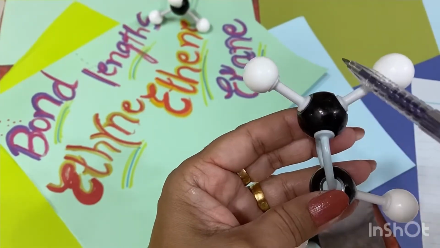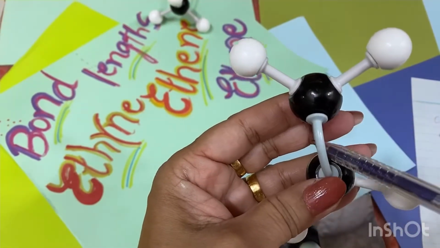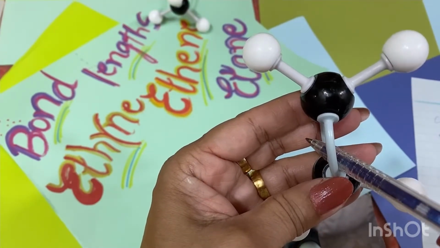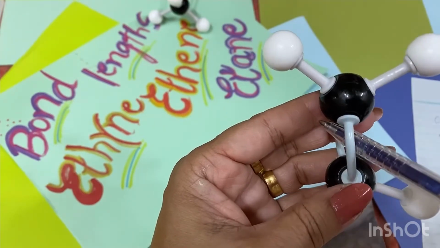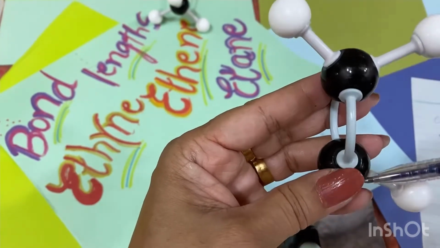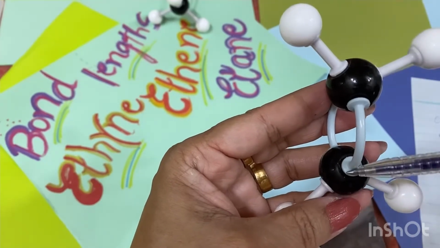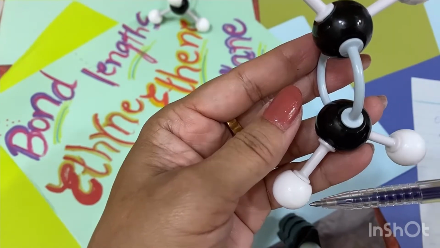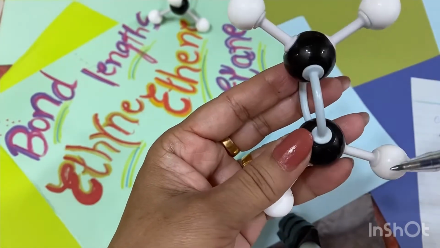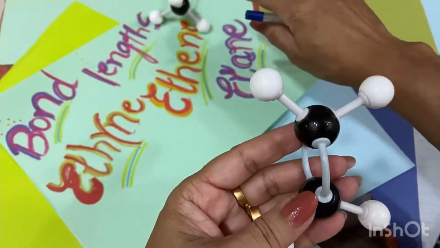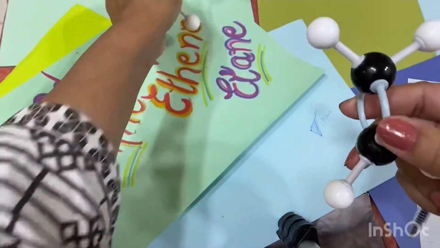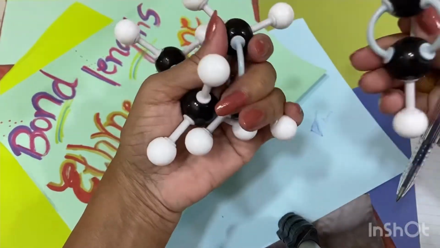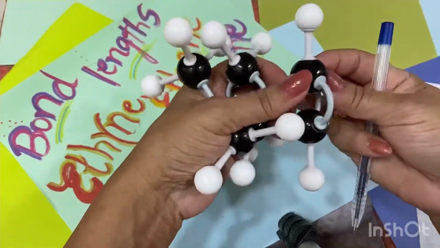The angle between them is 118 degrees, whereas this angle between this and this is 121 degrees, whereas the carbon to carbon length is 1.34 angstroms, and the carbon hydrogen, as I've mentioned, is 1.09 angstroms. So this was something about the angles and the bond lengths of the three molecules, that is ethane, ethene, and the third one, that is this one, the acetylene.